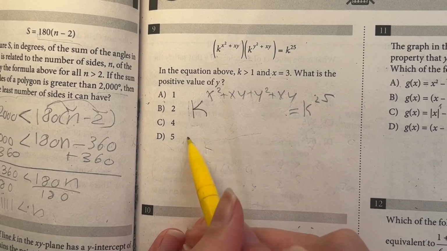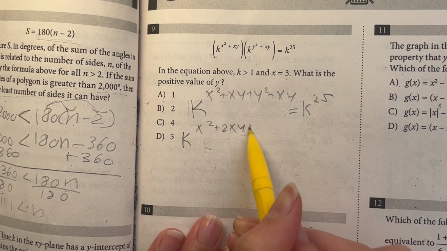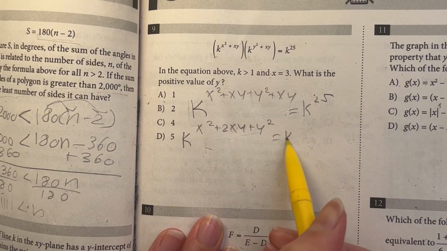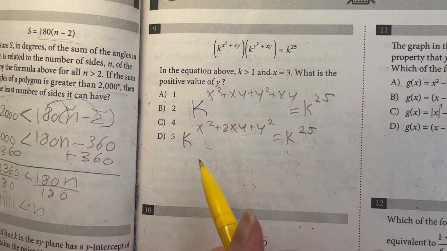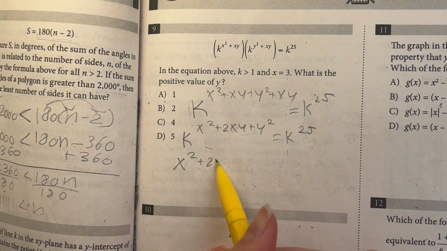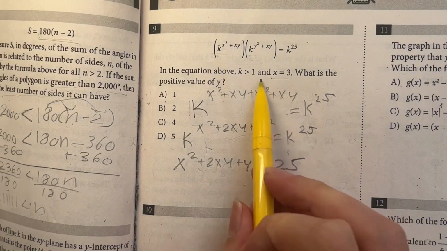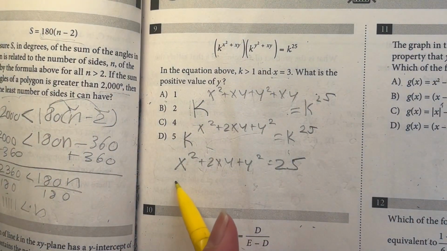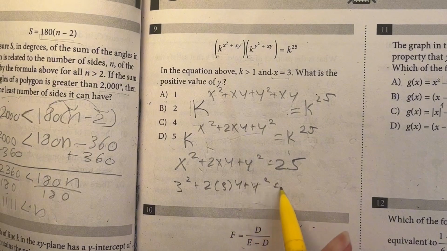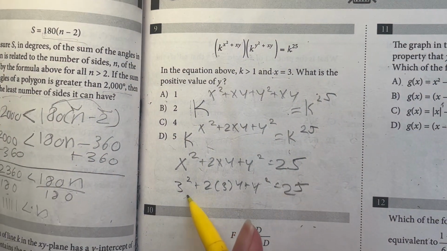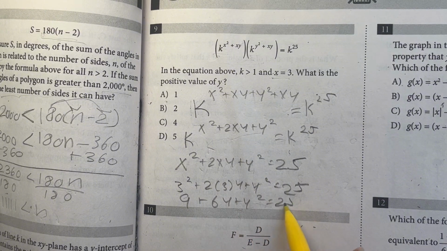And then let's add up like terms. It's going to be k to the x squared plus 2xy plus y squared is equal to k to the 25th power. Since on both sides the bases are the same, we can set the exponents equal to each other. x squared plus 2xy plus y squared is equal to 25. And it says that x is equal to 3, so we just plug it in. 3 squared plus 2 times 3y plus y squared is equal to 25. 3 squared is 9 plus 6y plus y squared is equal to 25.